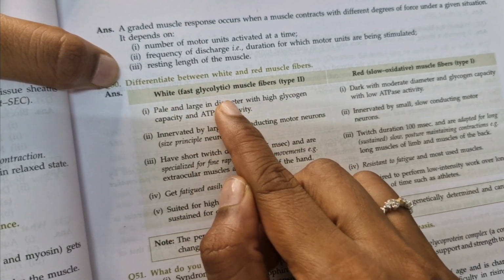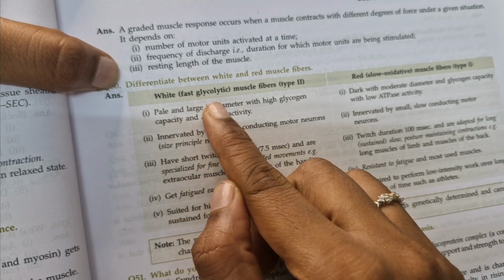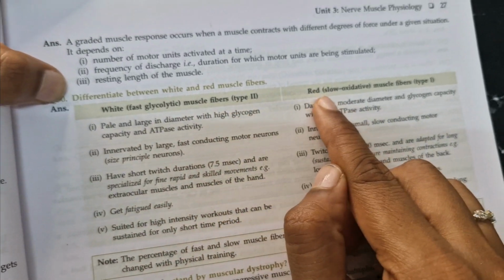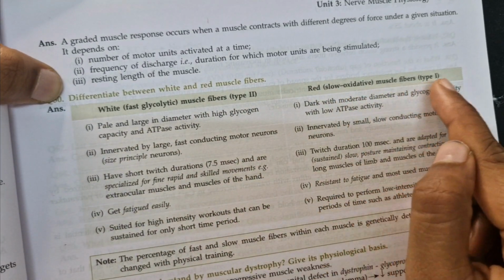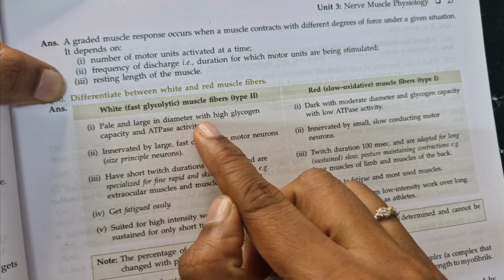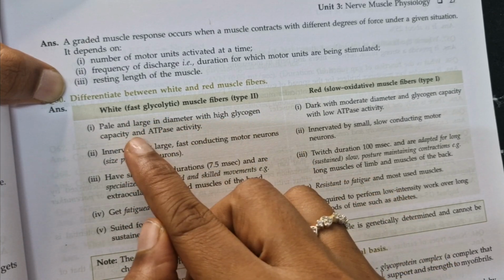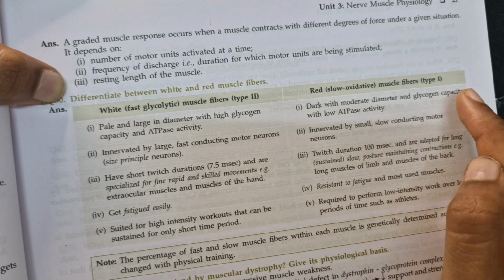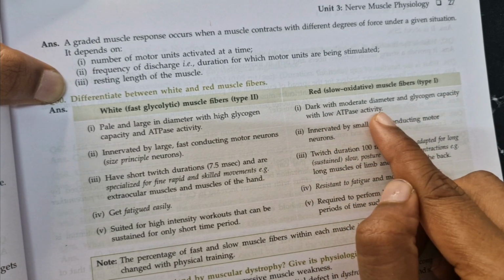Differentiate between the white and red muscle fibers. White, fast glycolytic muscle fibers, or type 2. Red, slow oxidative muscle fibers, or type 1. White fibers are pale and large in diameter with high glycogen capacity and ATPase activity. Red fibers are dark with moderate diameter and glycogen capacity, with low ATPase activity.